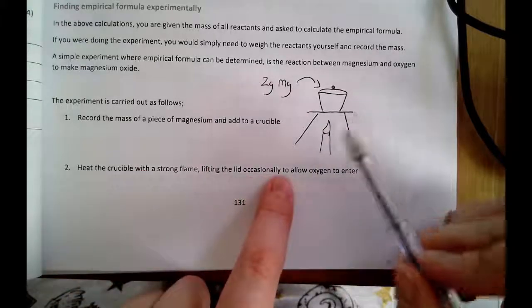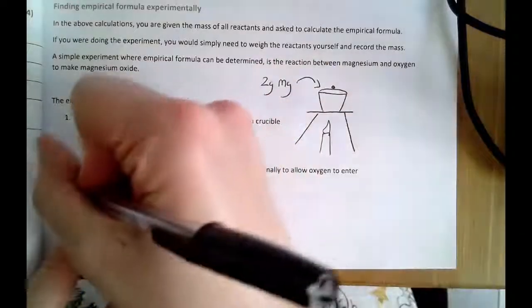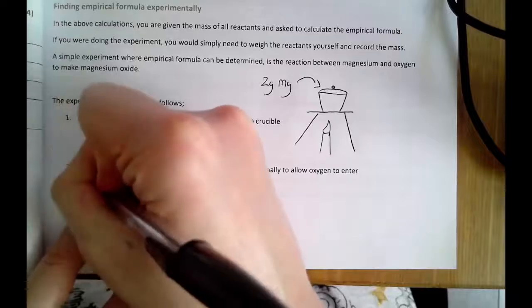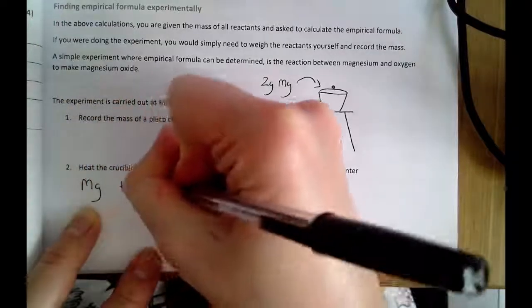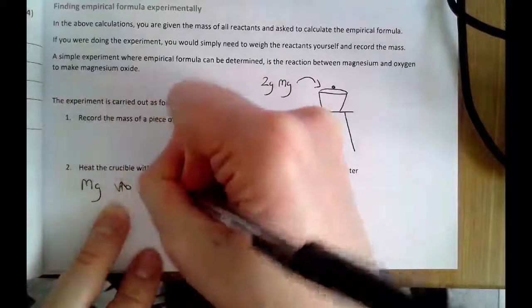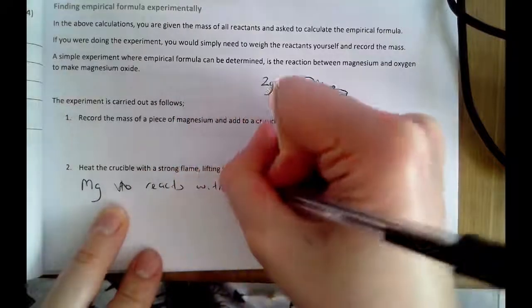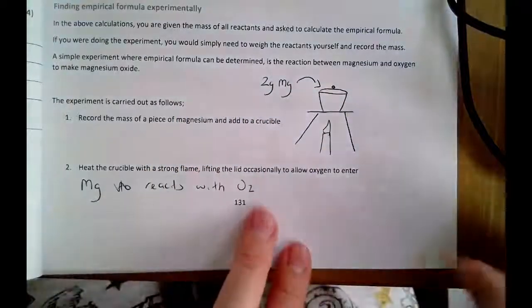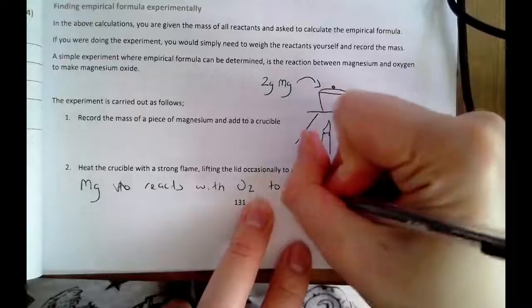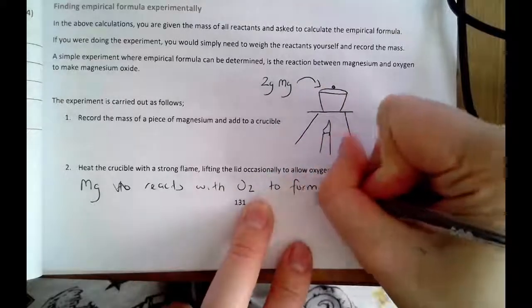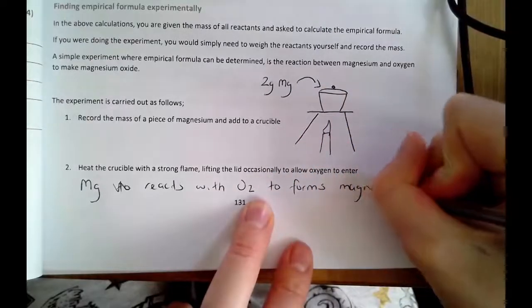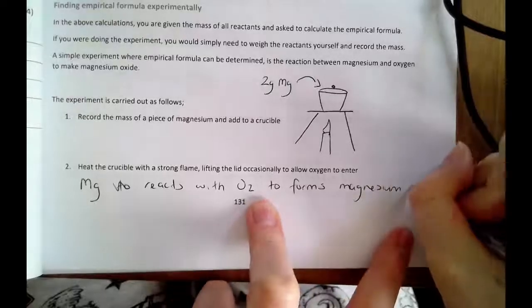So as you lift the lid and allow the oxygen to enter, that will cause the magnesium to react. Magnesium reacts with the oxygen, and when magnesium reacts with oxygen, it forms magnesium oxide.